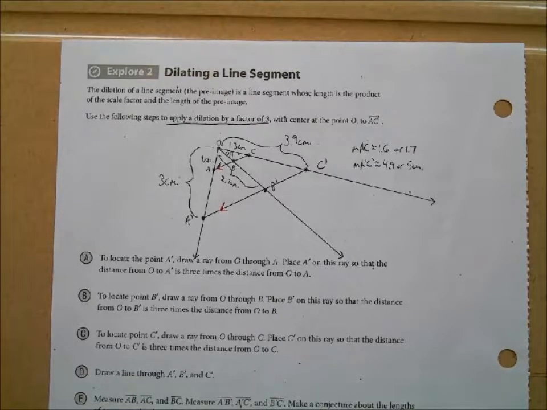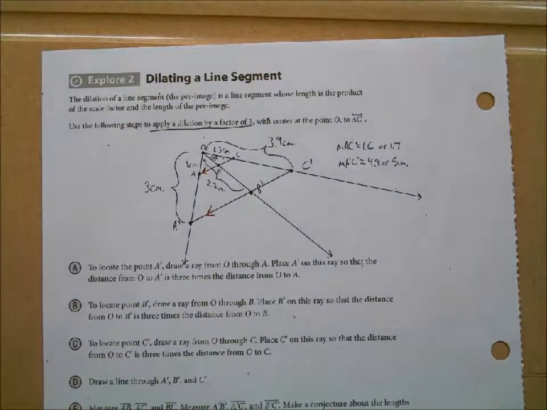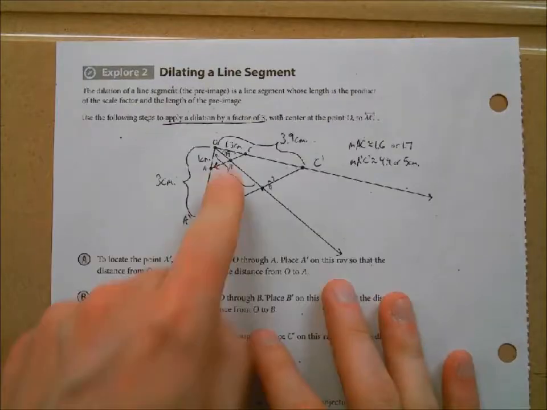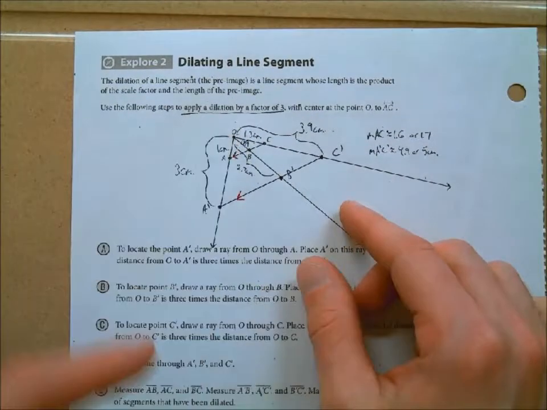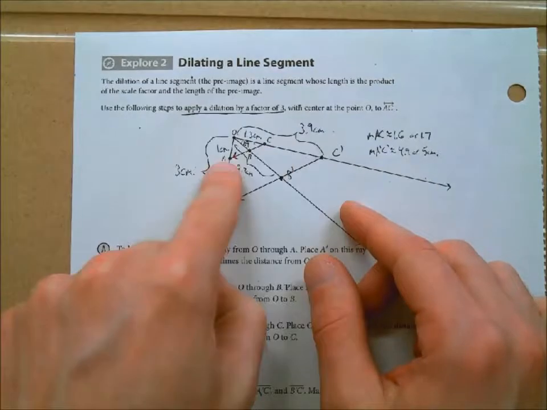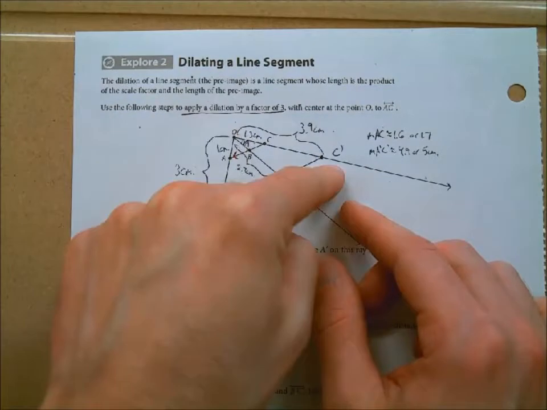All right. So a factor of 3 took our AC and made it bigger by a factor of 3, right? It multiplied it by a factor of 3. You'll notice here that the distance of each point in the original to the center of dilation, you then multiply that by the factor to then get out to those other points there.